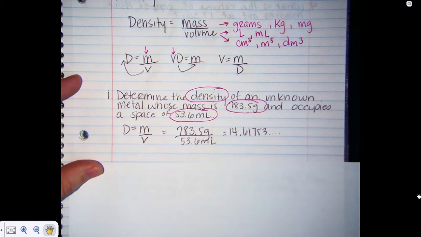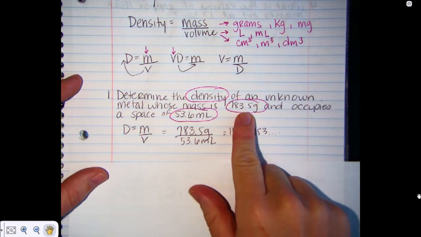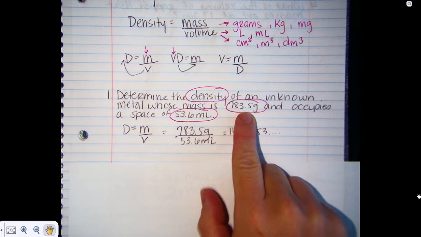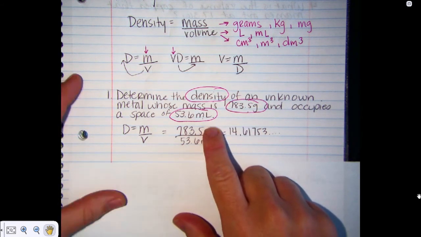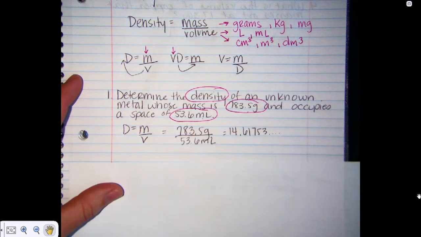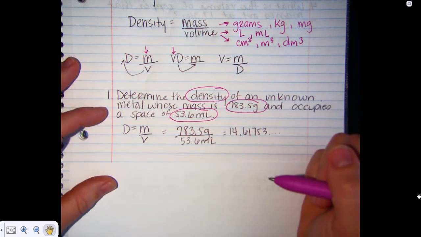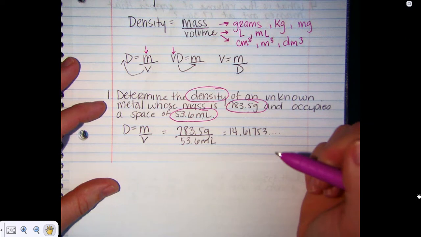Okay. But what have I not done? I haven't considered my significant figures. These are both measured values. Remember that in significant figures, I cannot have an answer that is more precise than my least precise measurement. So I'm doing multiplication and division here. I need to consider my total number of sig figs.